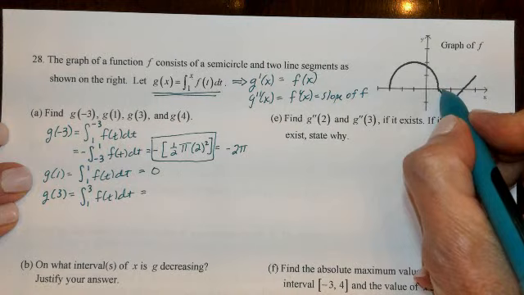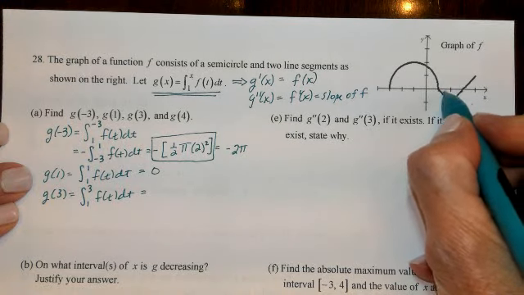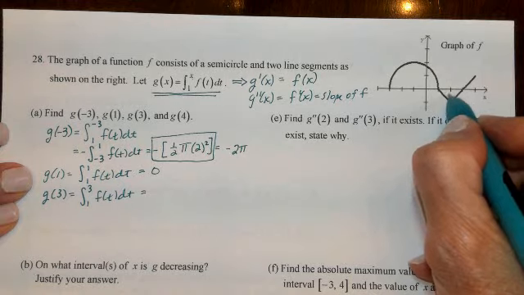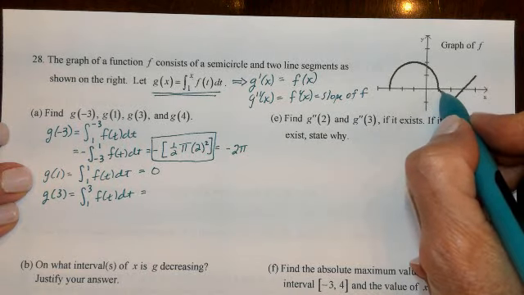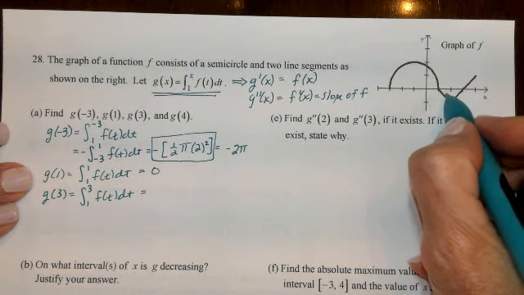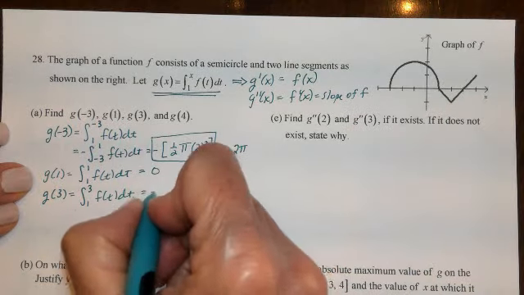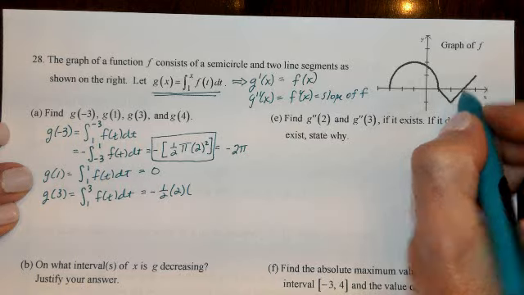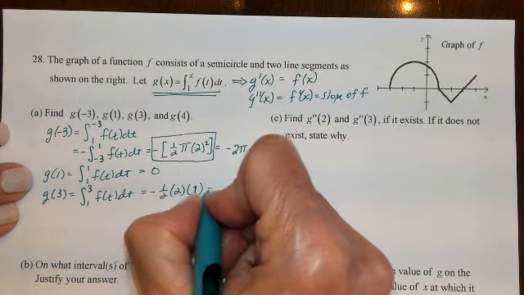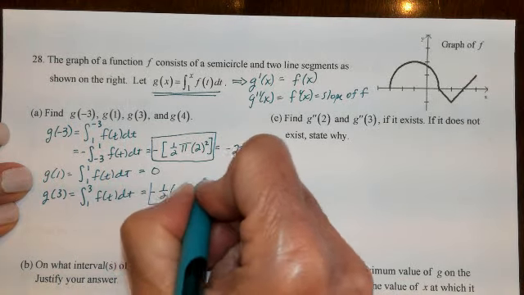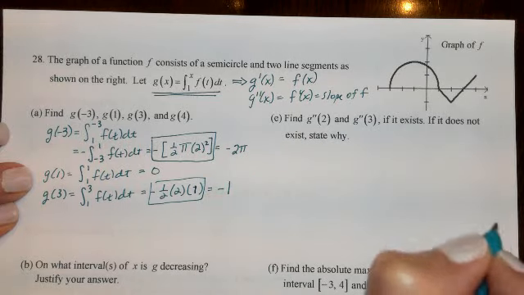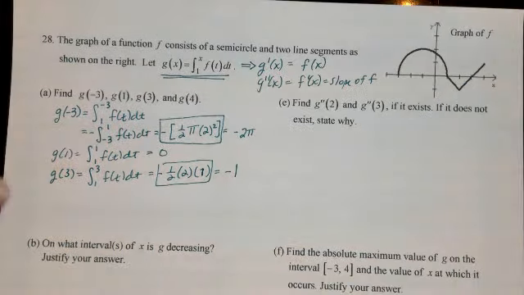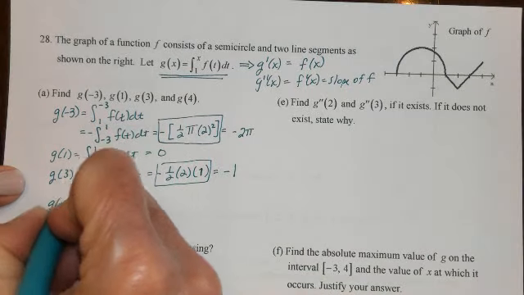And from 1 to 3, that integral will be negative this area because this whole section is below the x-axis. And this is a little triangle. So negative 1/2, the base is 2, the height is 1. That would be a safe stop spot. But this whole thing is a negative 1. You might be able to see the 1/2 and 1/2 is 1 there. And lastly, g of 4.